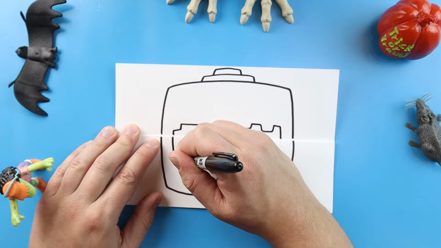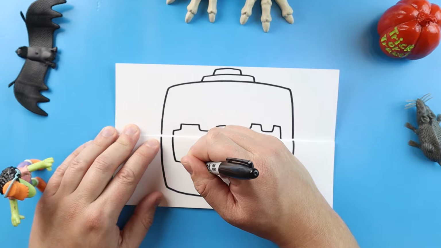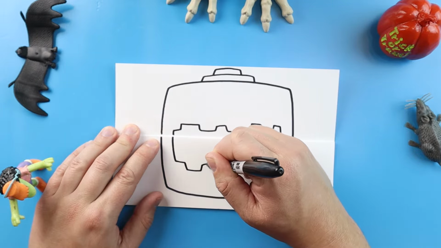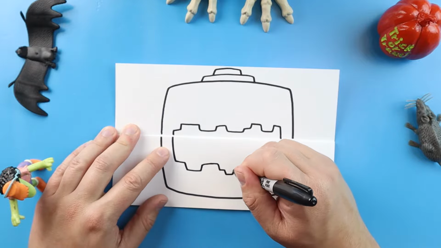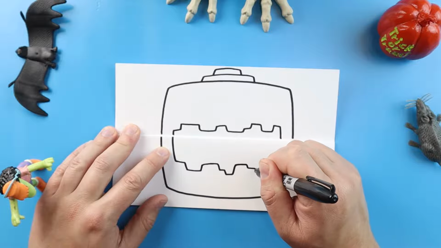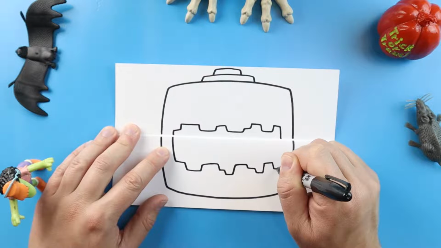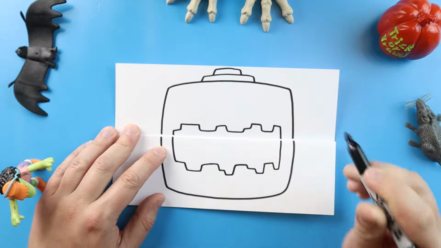Next, I'm going to jump over this. I'm going to go down. And we're just going to kind of continue. We're going to go over and down. We're going to go up and over. And we're just going to kind of do this all across here with some different little designs. And then we'll come right back up here.